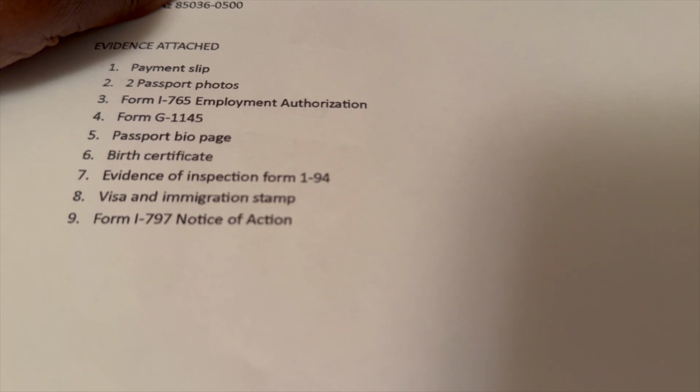This is the copy of a cover letter, payment slip, 2 passport photos, employment authorization, G-1145, passport bio page, birth certificate, evidence of inspection, visa and immigration stamp, notice of action. I-485 still, my cover letter has my name and the lockbox and the evidence.